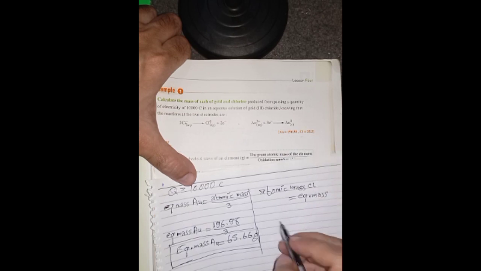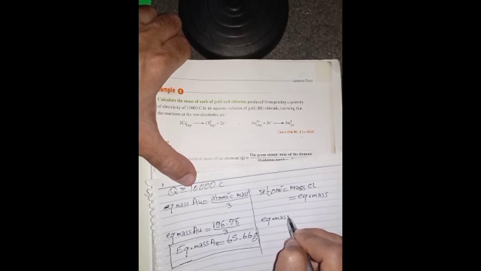As the charge is 1, the atomic mass of chlorine over 1 equals the equivalent mass of chlorine. So the equivalent mass of chlorine equals the atomic mass.